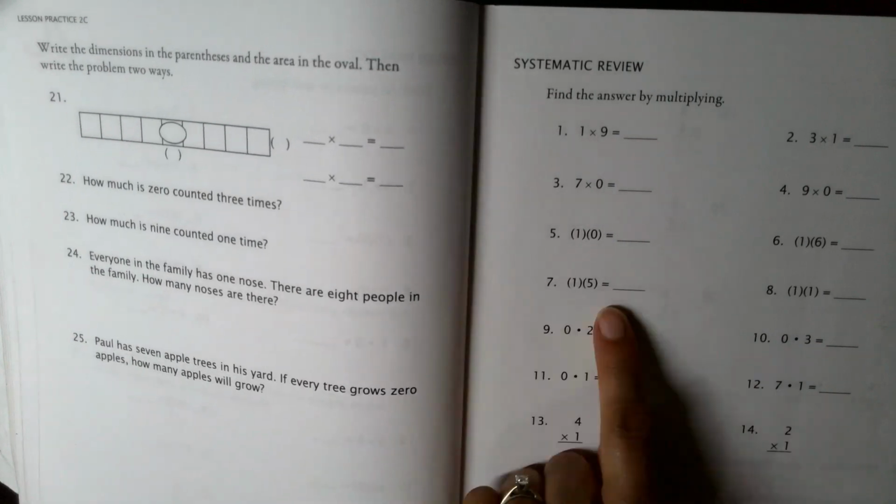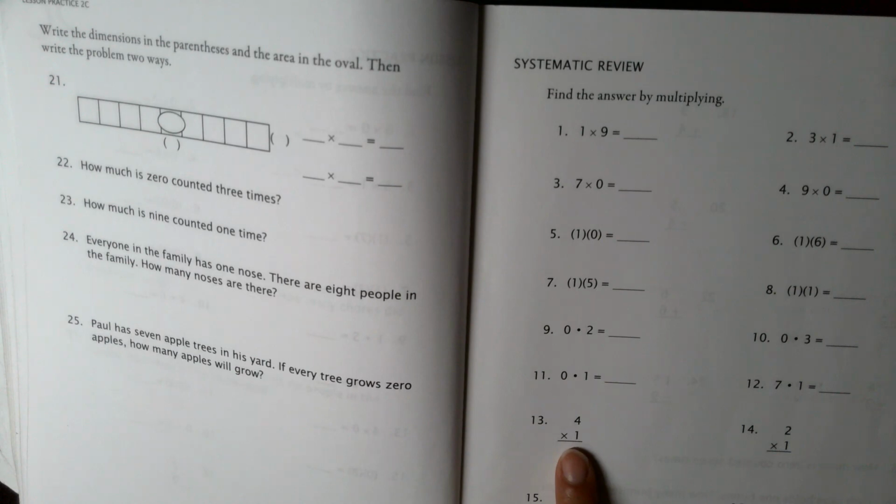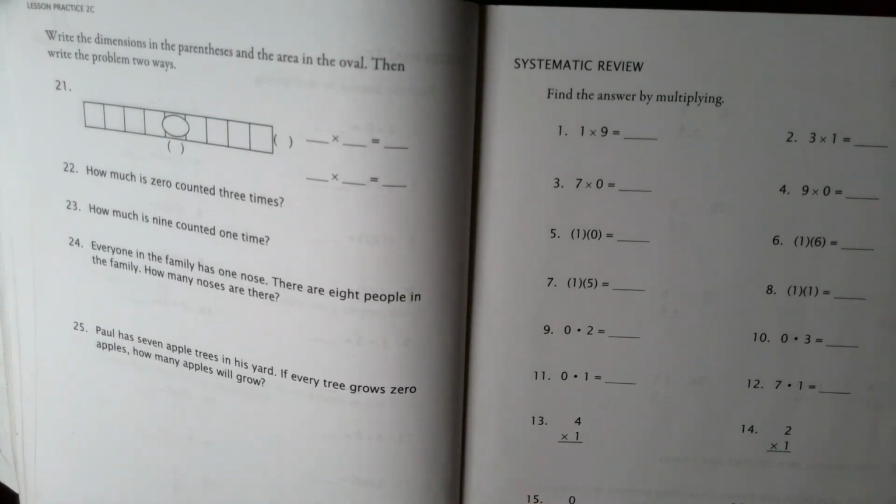Sometimes the multiplication problems are side by side. Okay, and sometimes they are stacked. It's the same thing. Sometimes kids can get a little thrown off when they see that, but they're the same thing. You just do 4 times 1 and you put your answer below.